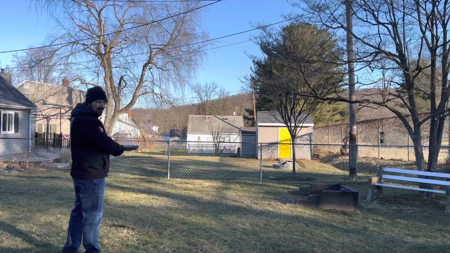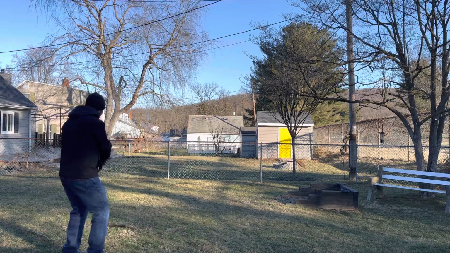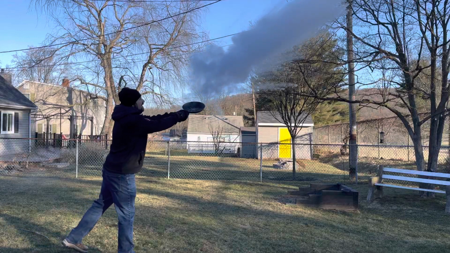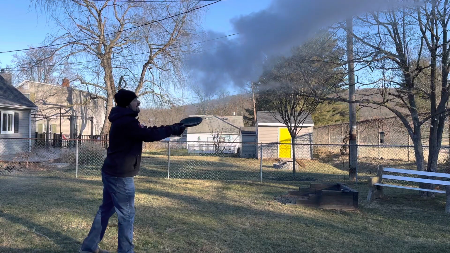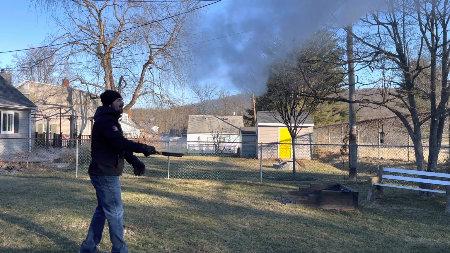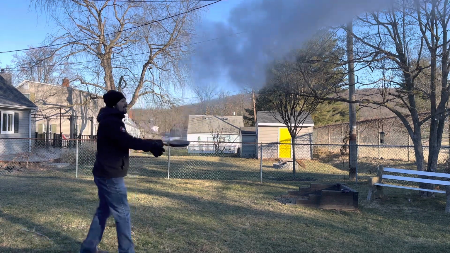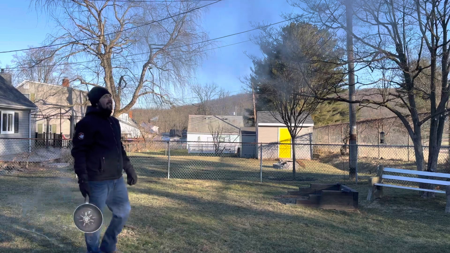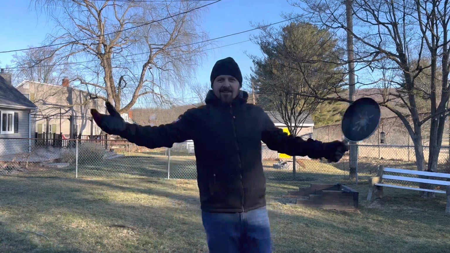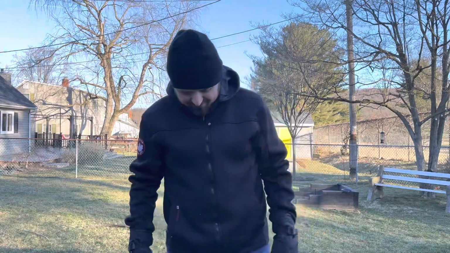Ready? 1, 2, 3. And look at that, we have our cloud.